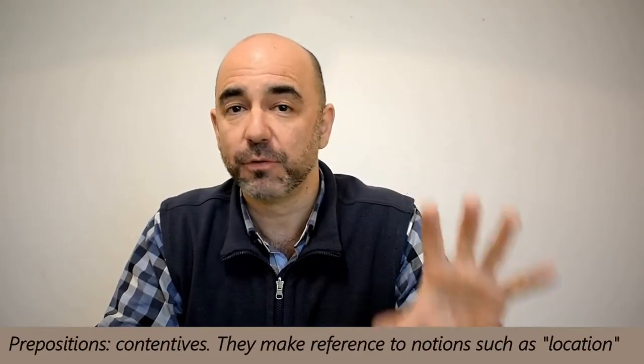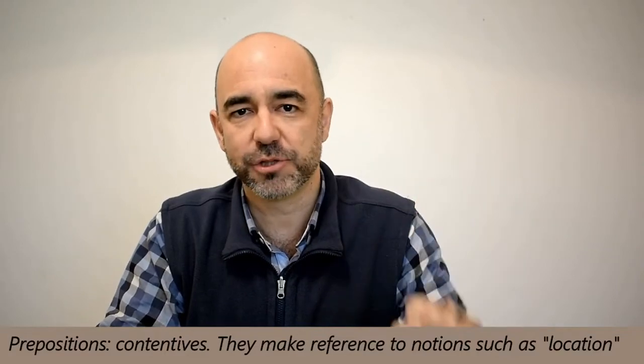You can think of a place. In, on, over, through. You can picture them. Again, prepositions are contentives and they make reference to some notion. Again, location. So again, nouns make reference to things, verbs, actions. Adjectives, qualities, prepositions make reference to places. Now, notice that there are some prepositions, some constituents, typically known as prepositions, that can function as conjunctives or connectors.